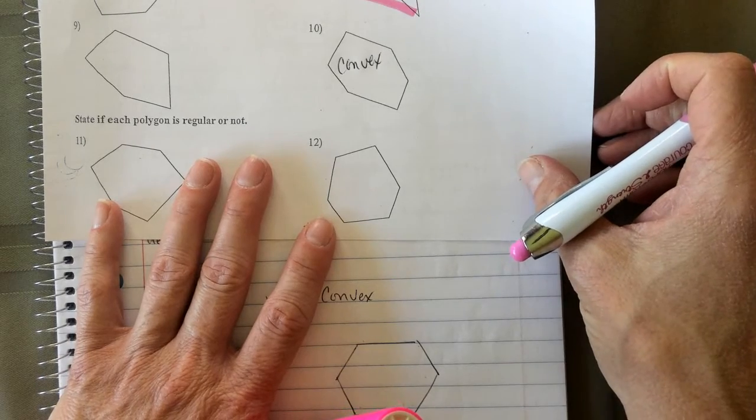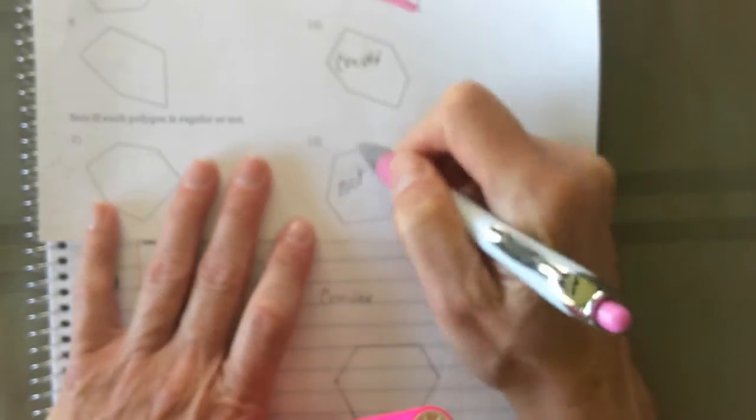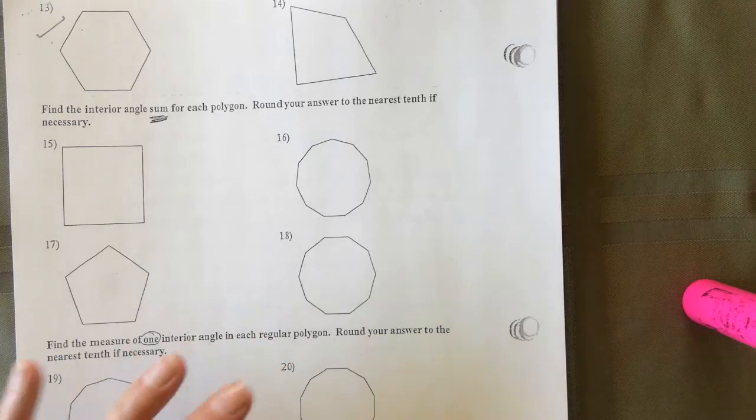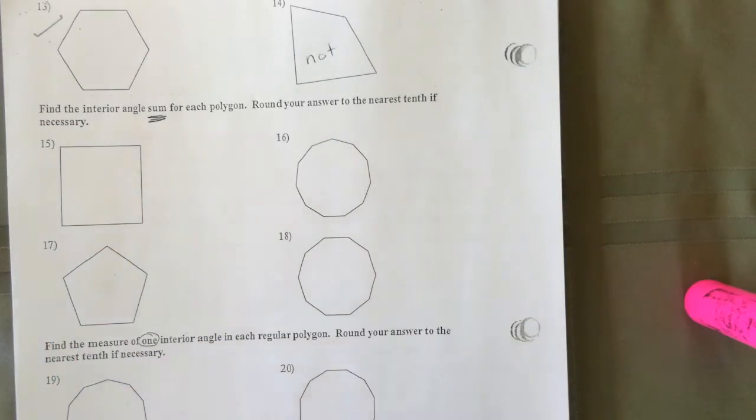And then on number 12, it asks if it's regular or not. Not. They're not all the same size. Number 14. Scoot that so you guys can see that. Also, not regular. They're not all the same length on the sides, and the angles are not all the same.